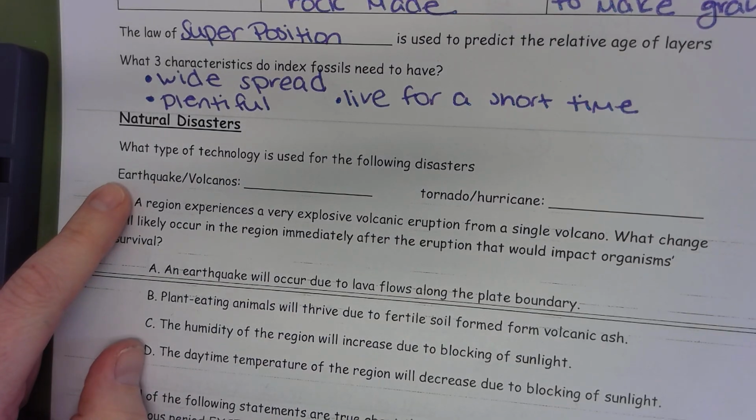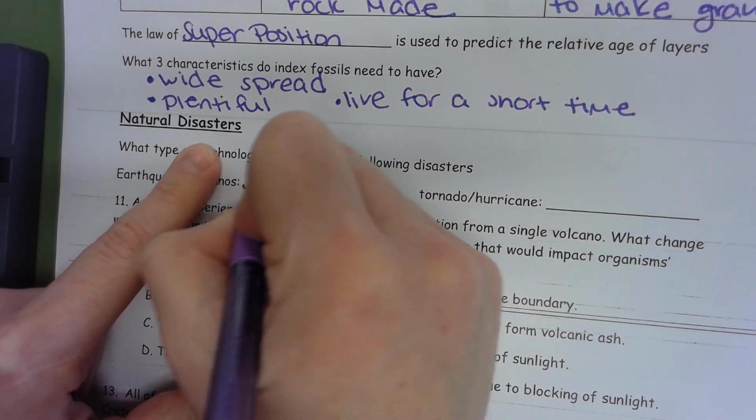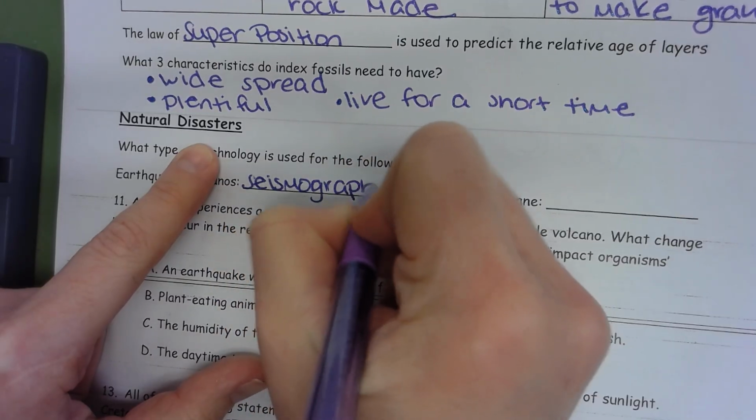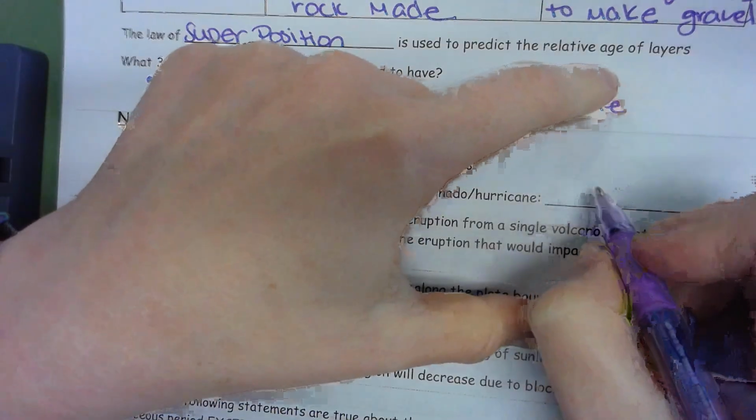All right, what type of technology is used for the following disasters? We have earthquakes and volcanoes, and you're going to use a seismograph to predict those. For a tornado or hurricane, you would use satellites or Doppler radar.